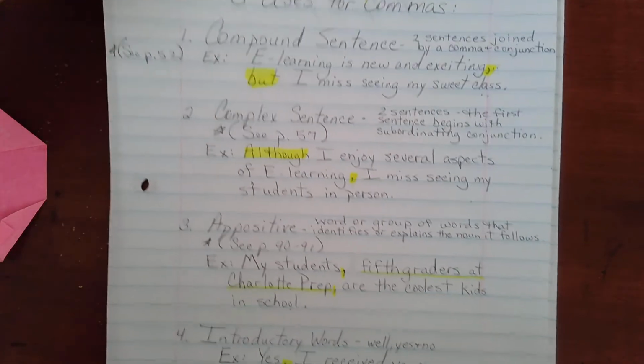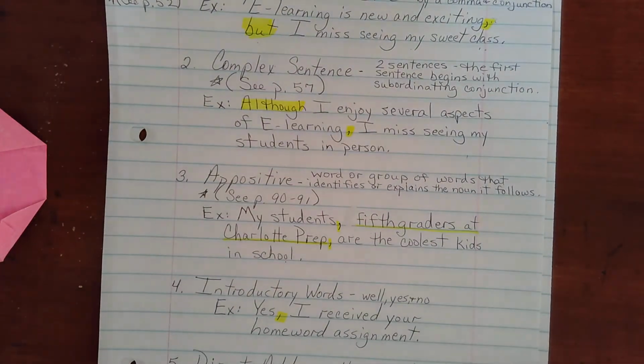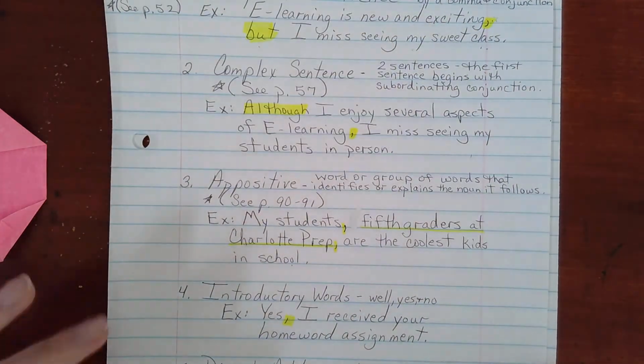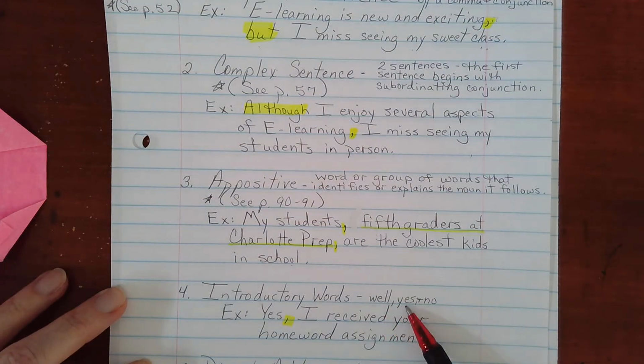All right, the fourth way to use commas is introductory words. Well, yes, and no. If you start the sentence with those, you have to put a comma after it. Example: Yes, comma, I received your homework assignment.